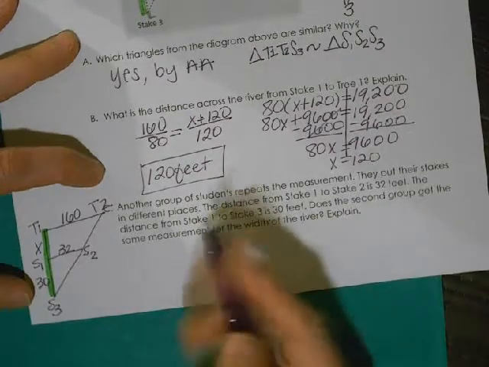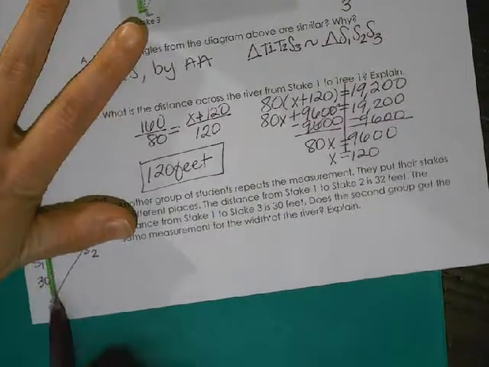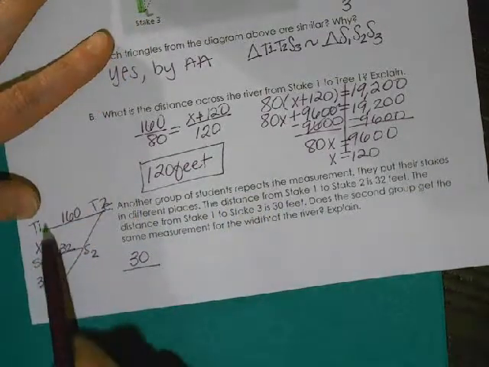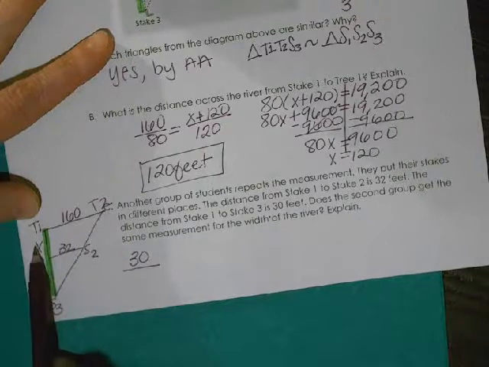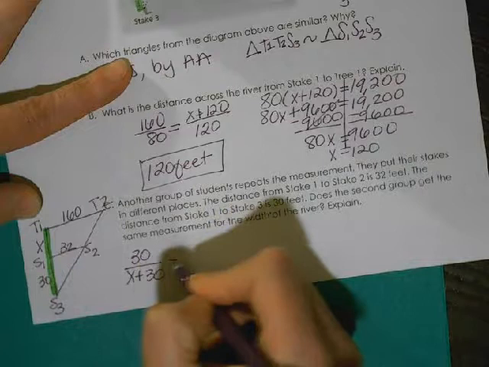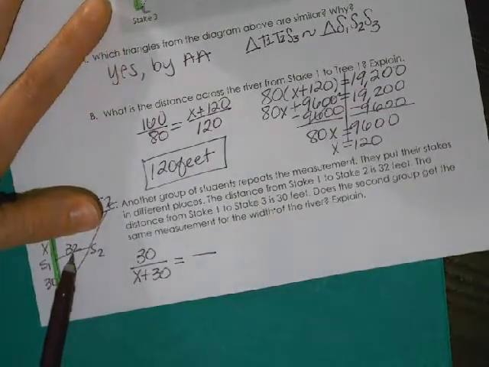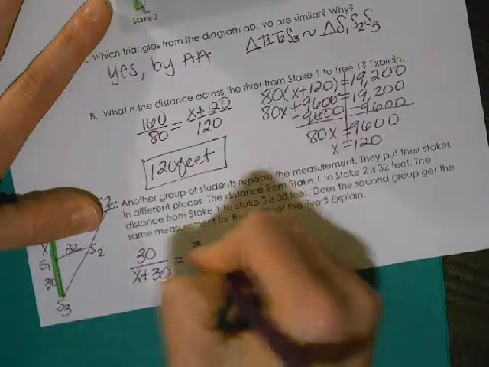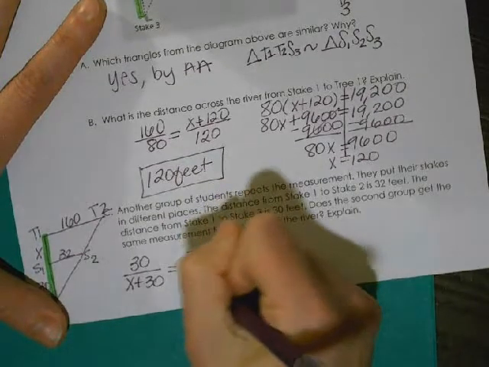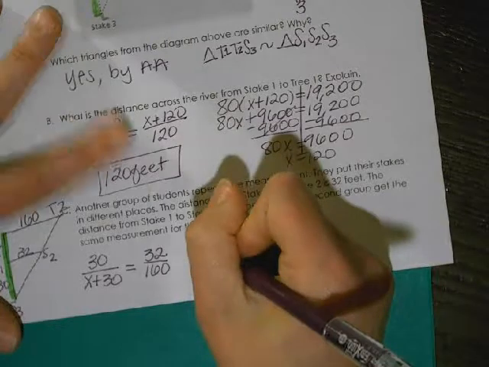So we're going to say our two triangles. We'll start with our small one. So we've got our 30 over, and then how long is this big long length? x plus 30 equals 32 over, and how long is this big long length? 160. Okay, so cross multiply and solve.